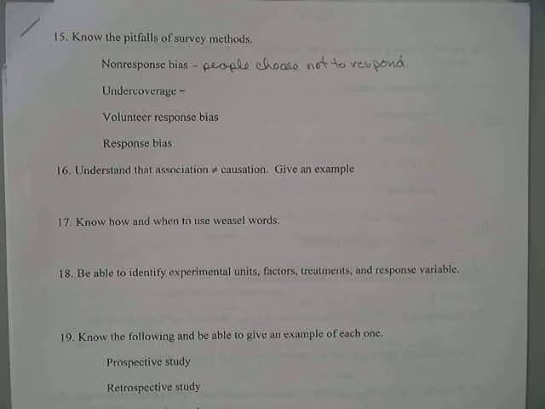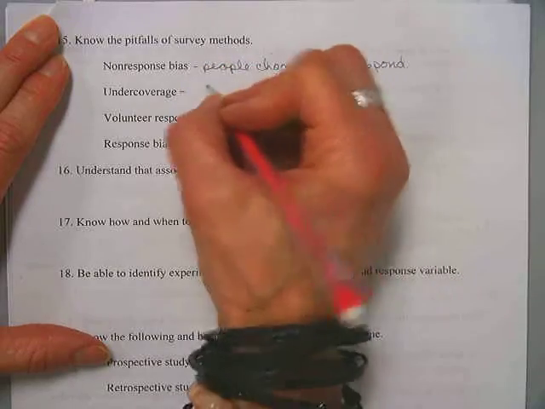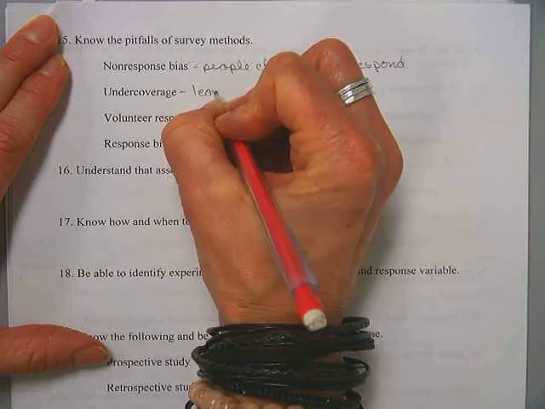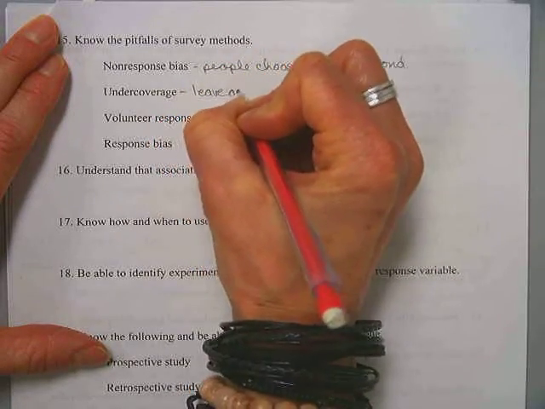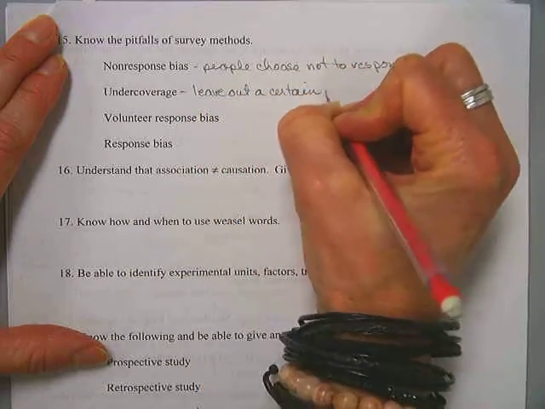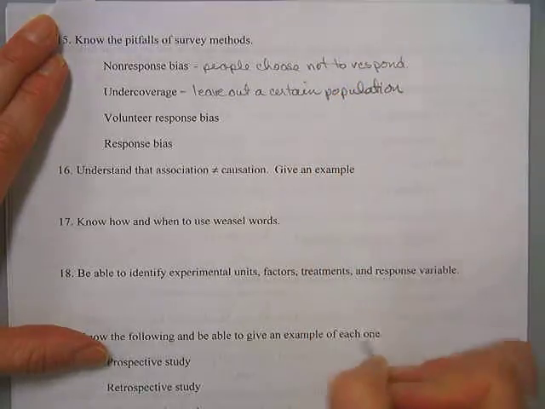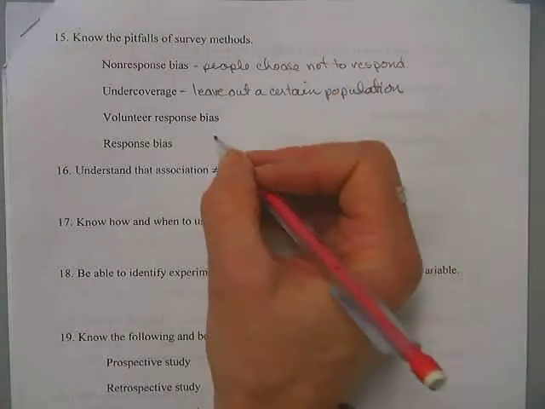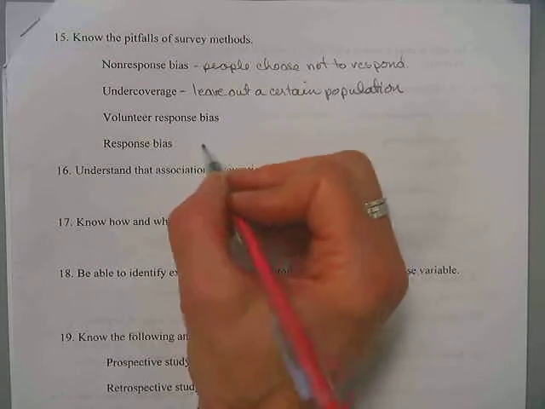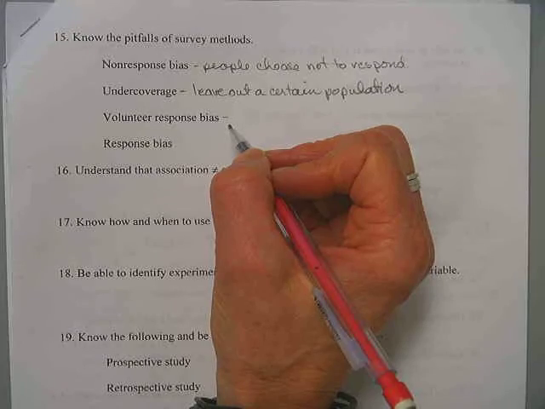Okay. Undercoverage? Not a lot of people will respond? No, undercoverage is when you leave out a certain population. Oh, they would do that during elections, like years ago, right? And they still do that.